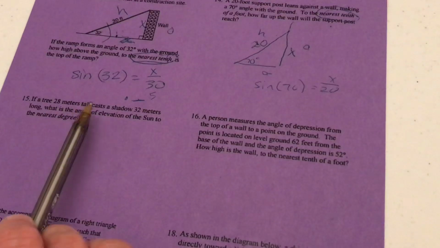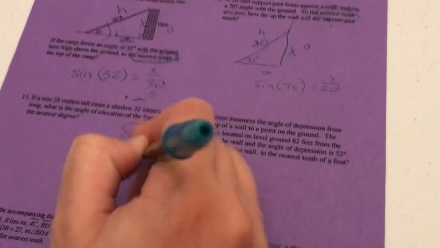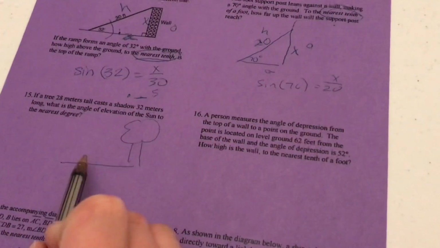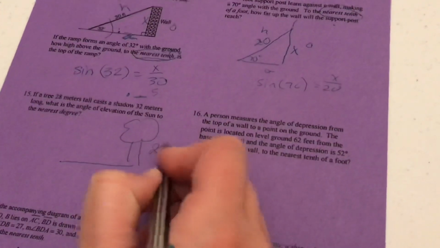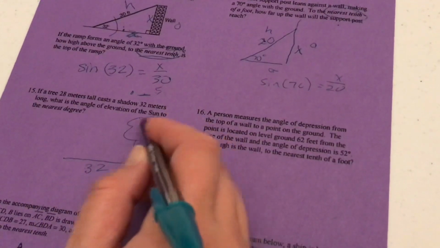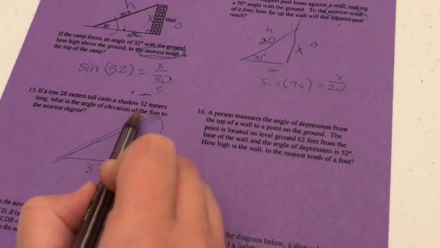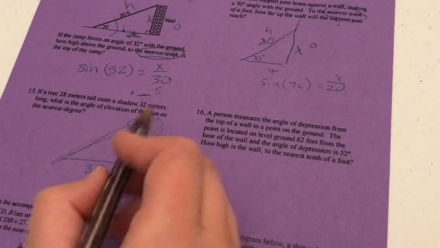If a tree 28 meters tall casts a shadow 32 meters long. So let's stop right there. We have a tree and a shadow. Remember, shadows are on the ground, okay? The tree is 28 meters tall. The shadow is 32 meters long. We're envisioning the sun's rays creating that right triangle for us. What is the angle of elevation of the sun to the nearest degree?